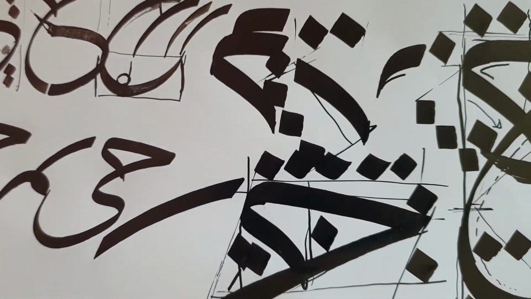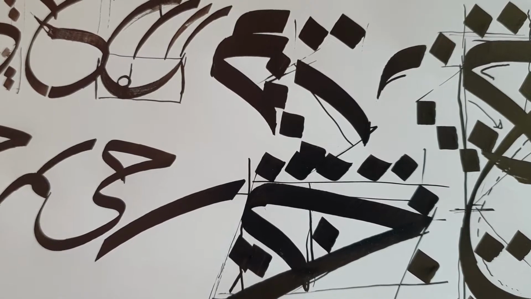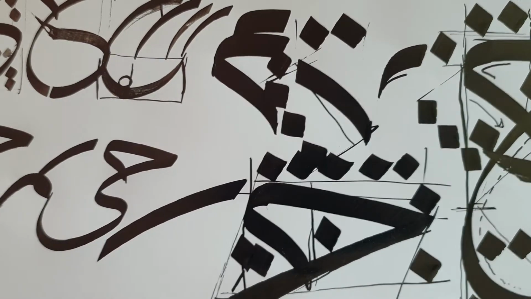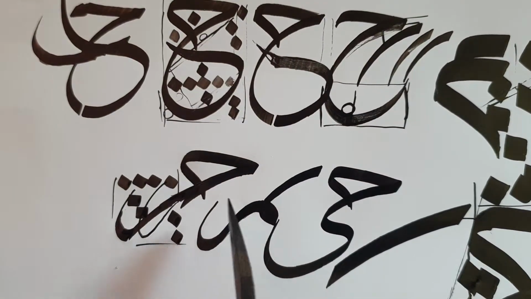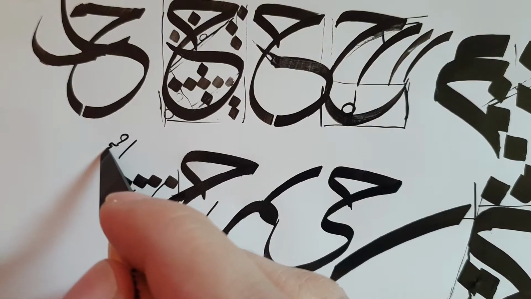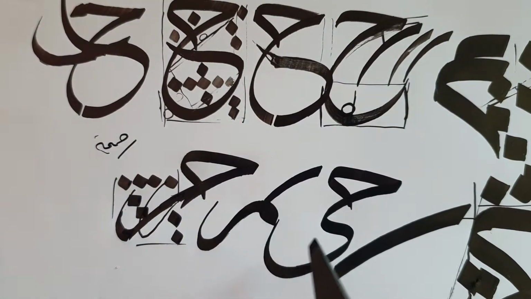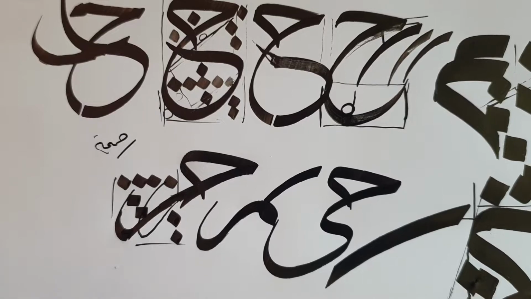So this is the second shape. It comes at the beginning, it comes by itself, it connects to the letters from above. You could also connect this to a ha. Again, it's the letters from Rahima. This is ra, mim, ya, another ha or a jeem or a kha.